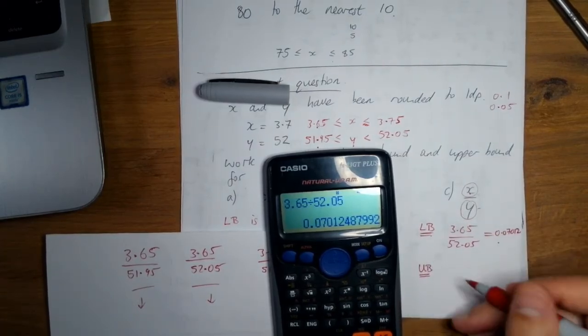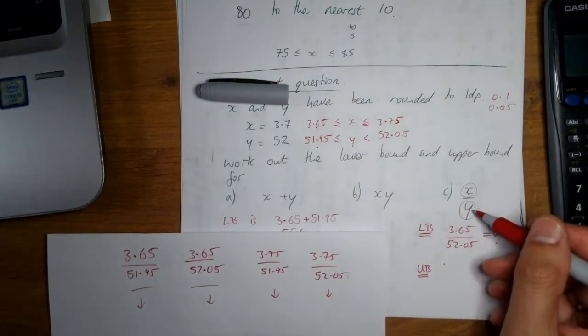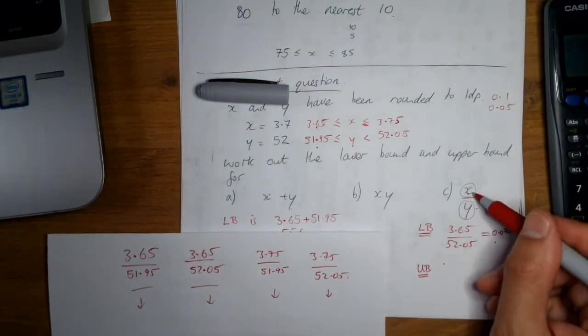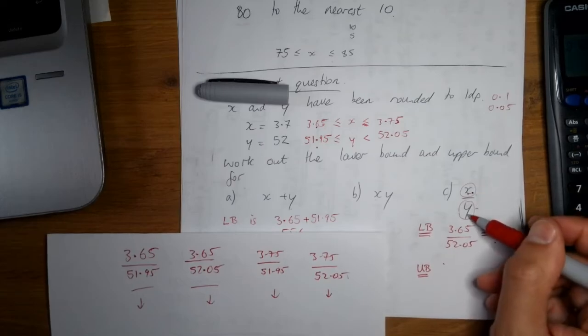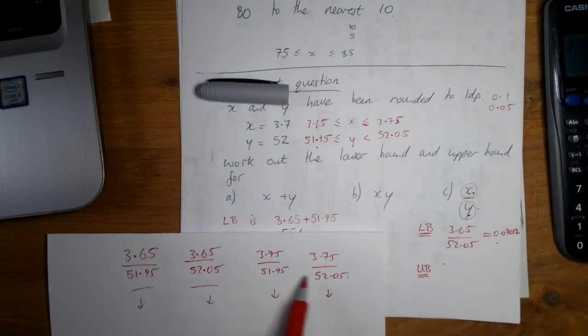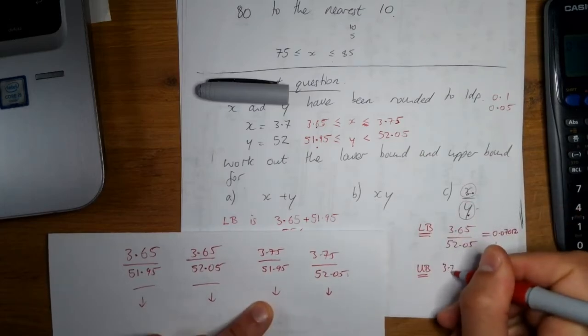I've got the lower bound, I'm now going to get the upper bound. You are going to get the highest possible value out of this division. Choose the top to be as big as possible and the bottom to be as small as possible. Again, if you don't understand this, just write all these down and work them all out. The top to be as big as possible is 3.75.